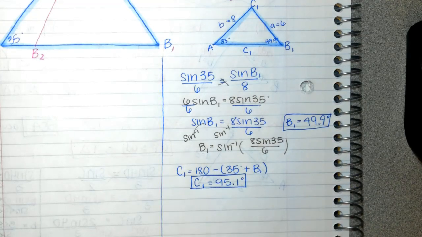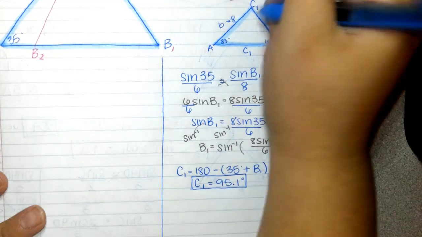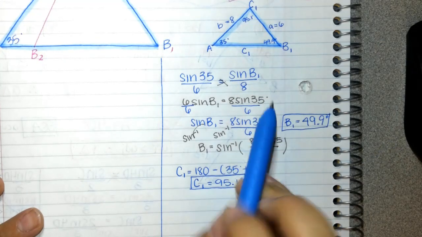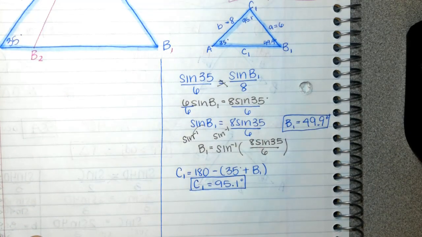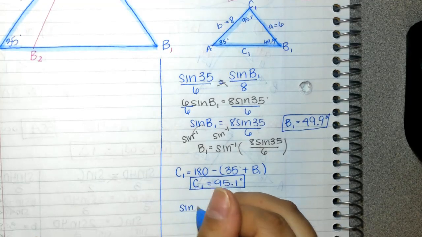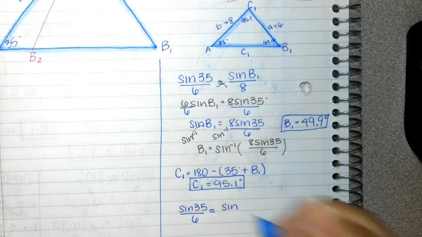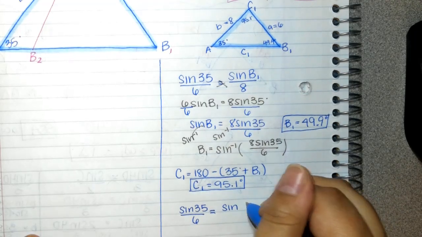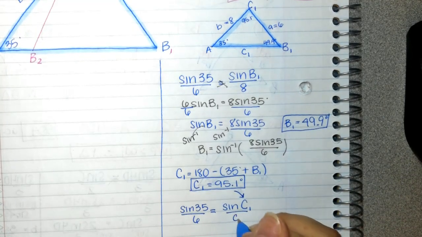Do you agree this is all review so far? Okay. What next? Now I have to find little c1. I know up top I have 95.1 degrees. How do I find the little c right here? Law of sines again. So I'm going to again use my A. The sine of 35 over 6 is the sine of, you could do 95.1, but I'm going to write C1 because that's what I wrote in Desmos. I can just substitute that in over little c1.